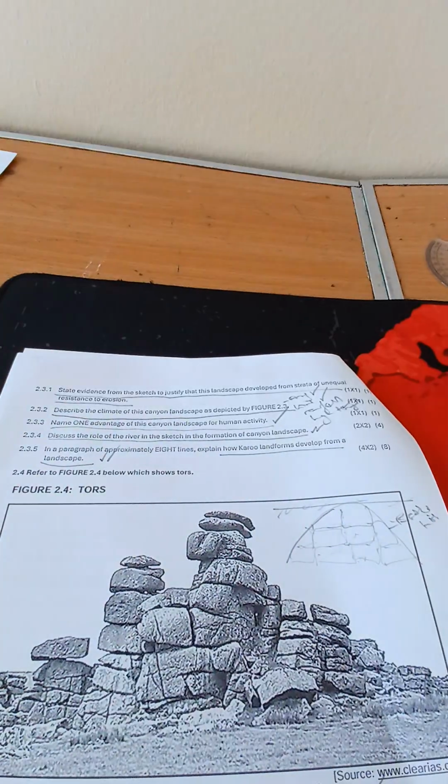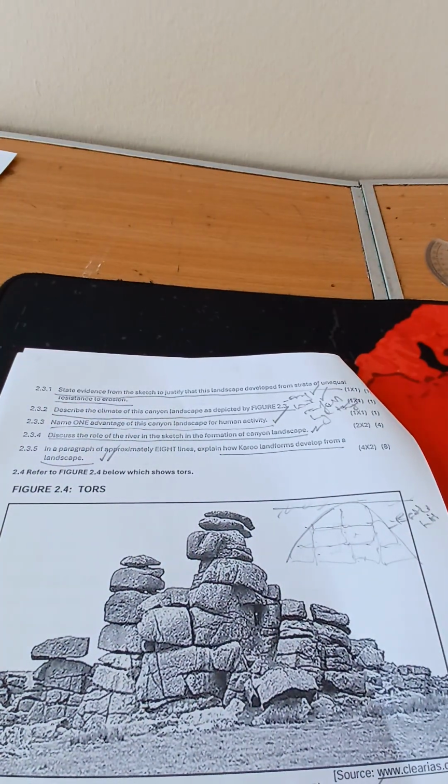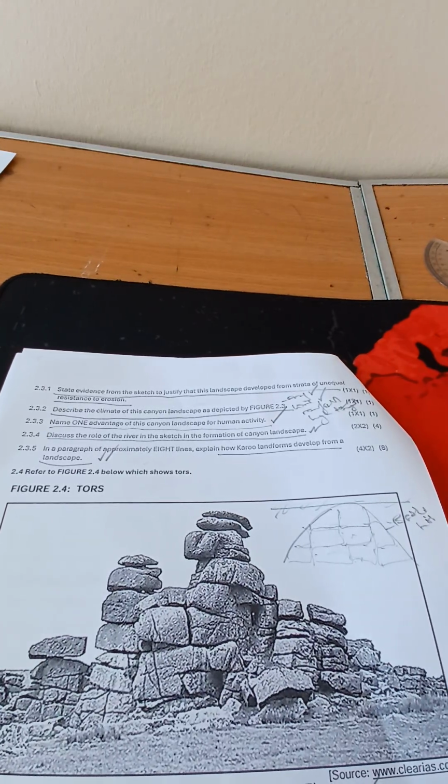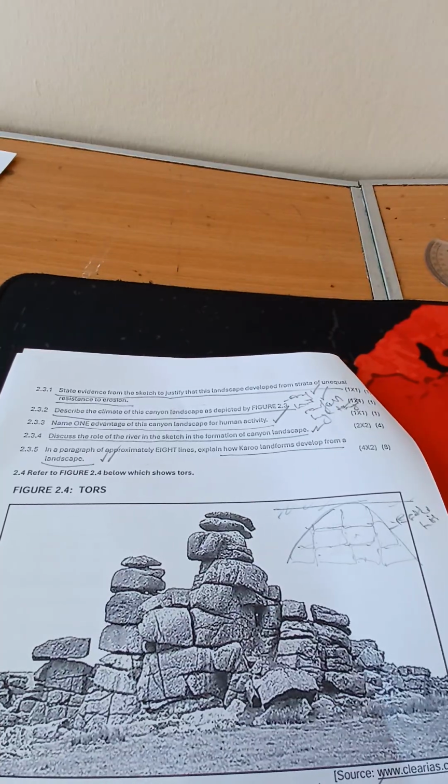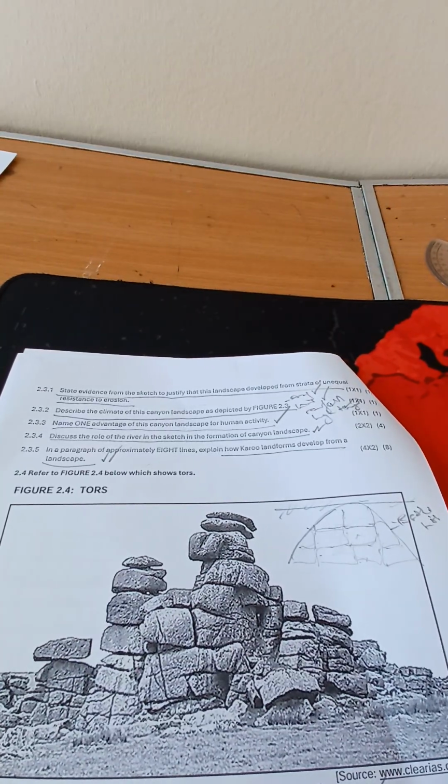We know the different types of rocks that we have. We have the igneous rock, the sedimentary rock, and the metamorphic rock. This is granite stuff, so this is an igneous rock that it develops from. Then we have: state the igneous intrusion from which tors originate.